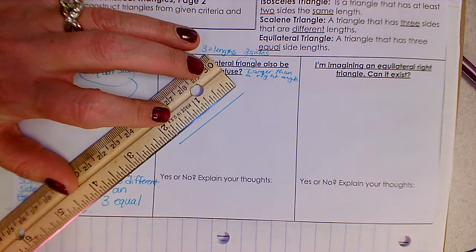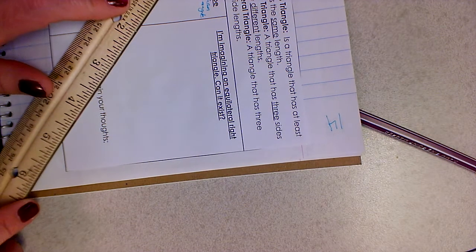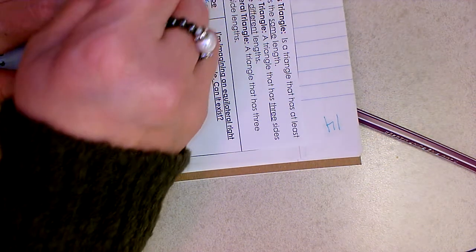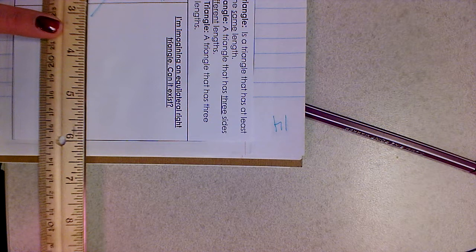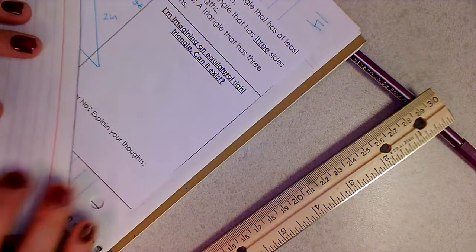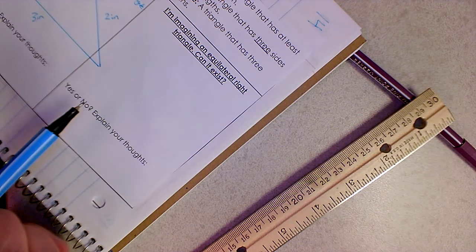So there's 2. But I have to make one angle larger than 90 degrees. So I got to make it just a tad bit larger. And I want that to be 2. This is 2 inches. This is 2 inches. Okay, but if I connect them, this one is 3 inches. So, did I make it obtuse? Let's double check. It didn't line up correctly, so that is a little larger than 90 degrees.